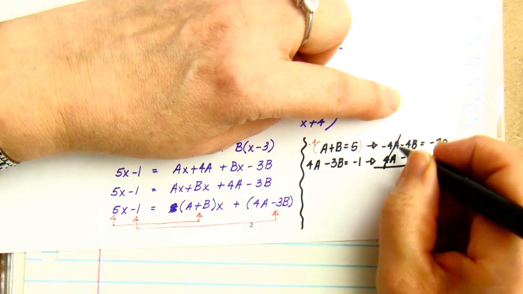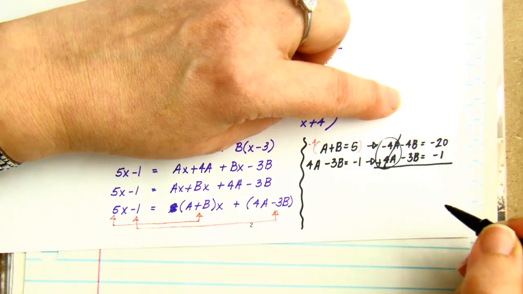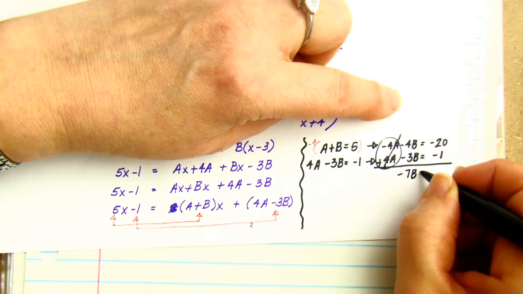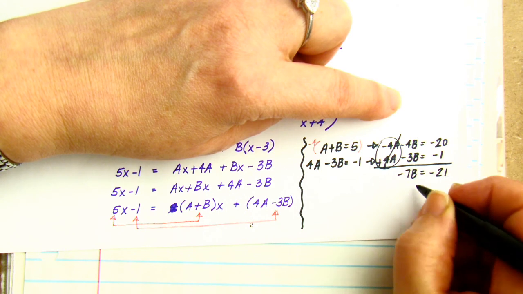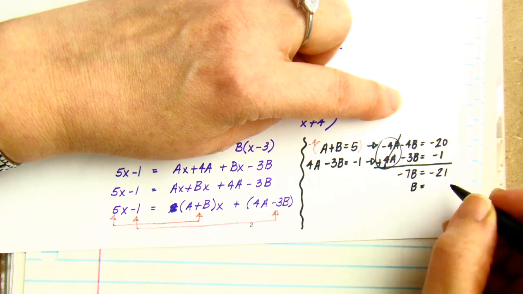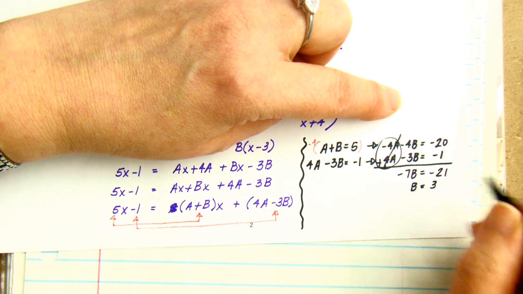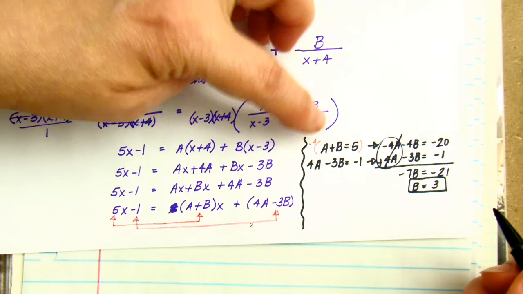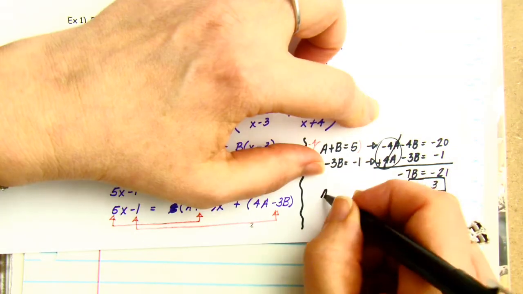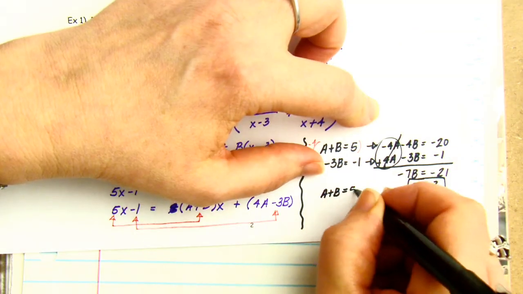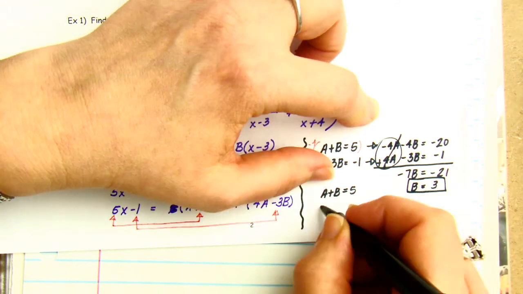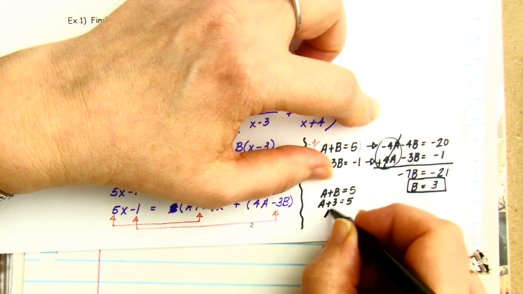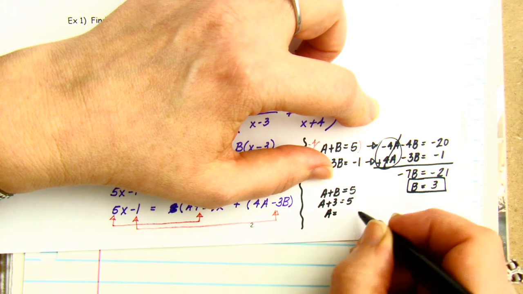I have a pair of opposites. Now I'm going to add. This is negative 7b is negative 21. B is 3. A plus B is 5. B is 3. So A is 2.